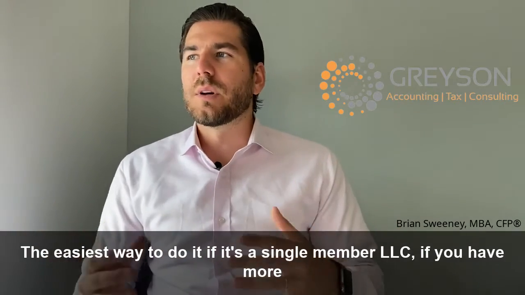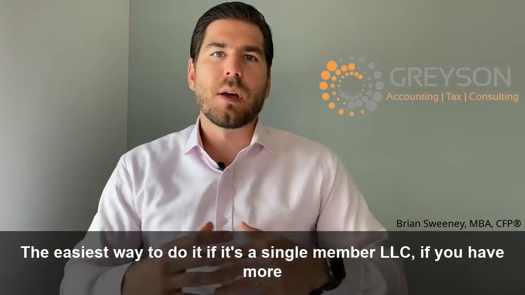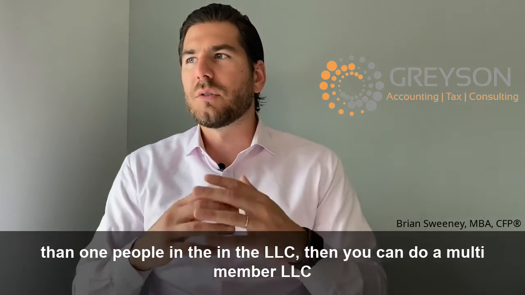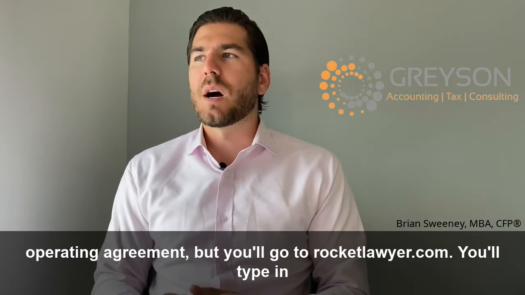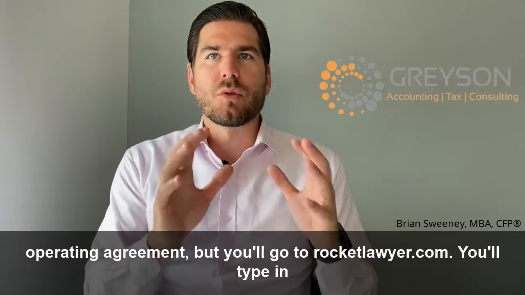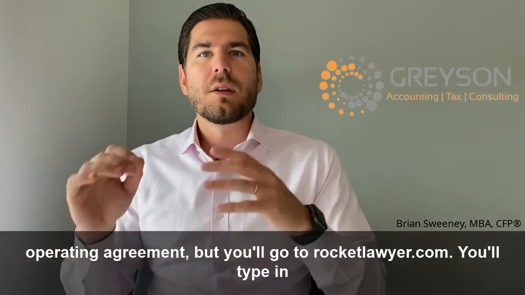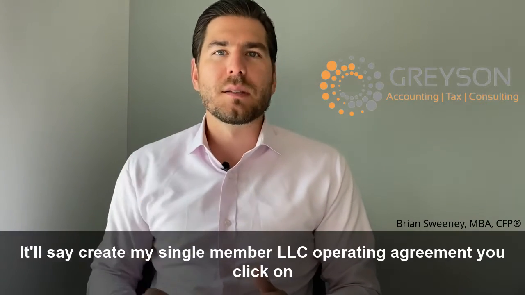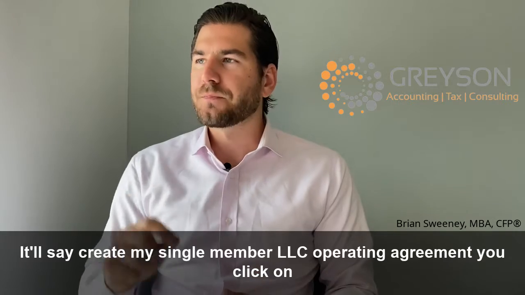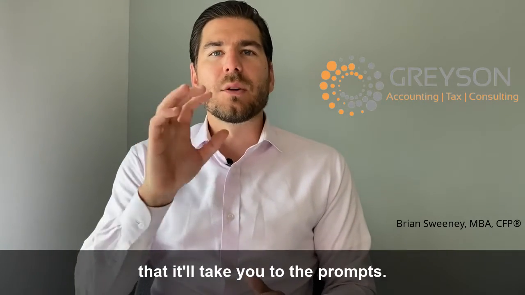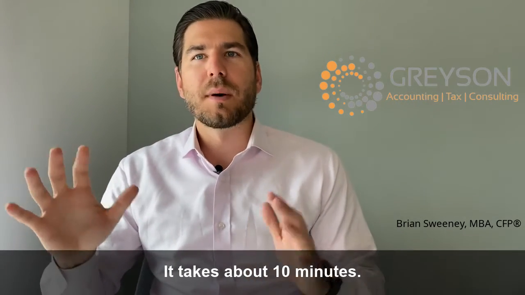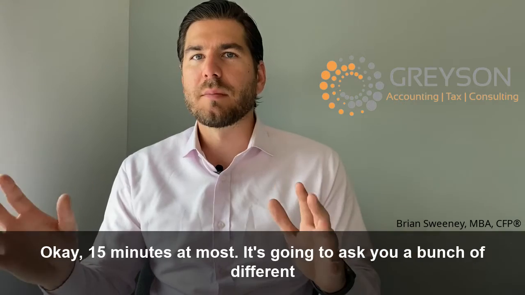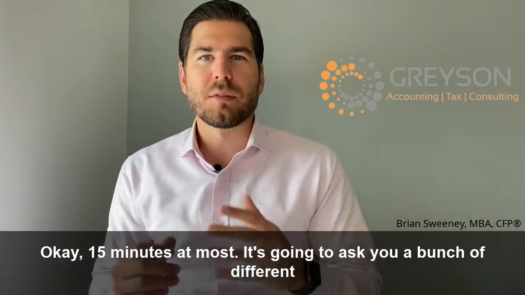The easiest way to do it, if it's a single member LLC, if you have more than 1 people in the LLC, then you could do a multi-member LLC operating agreement, but you'll go to rocketlawyer.com. You'll type in single member LLC on the search bar. It'll say create my single member LLC operating agreement. You click on that. It'll take you through the prompts. This takes about 10 minutes, okay? 15 minutes at most.